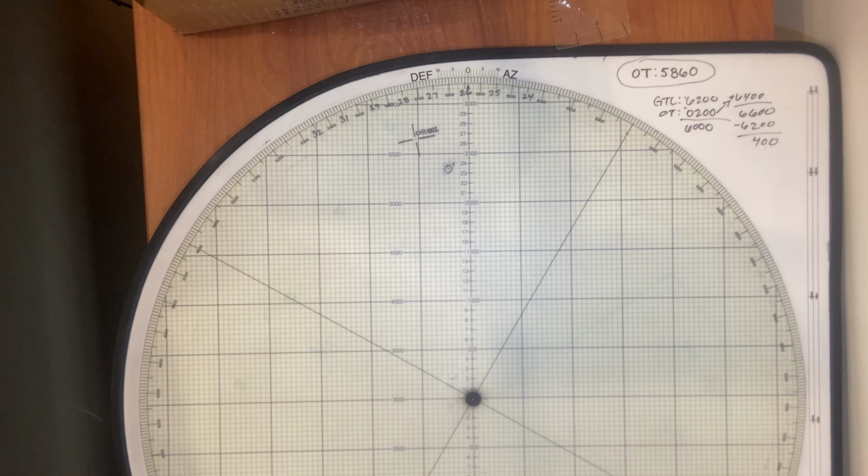All right, so in a nutshell, without going over multiple corrections, we went over how to obtain data on observed firing chart pivot point method with a shift mission. Once again, I just shifted from the target that I plotted in the previous video. I got an OT direction of 5860.